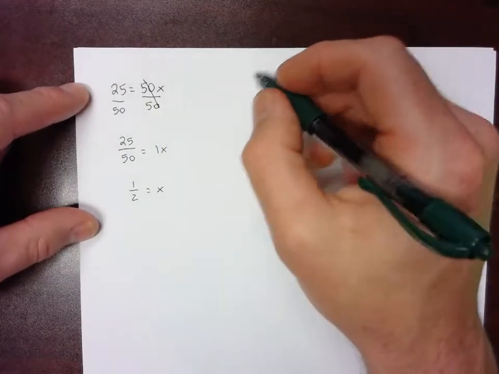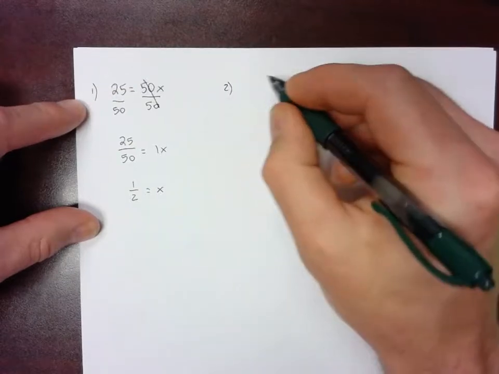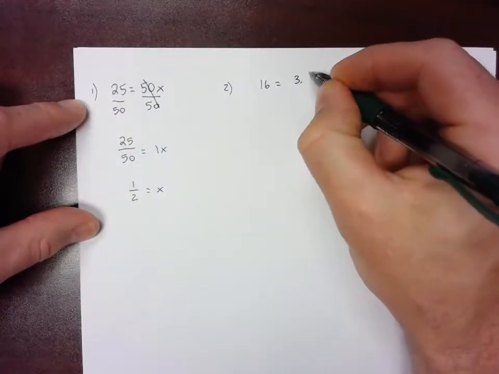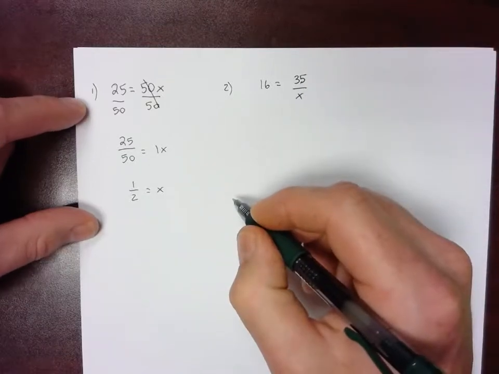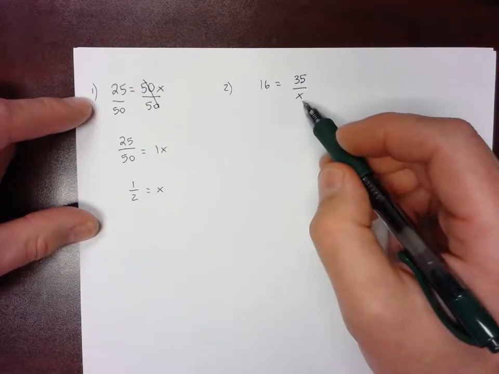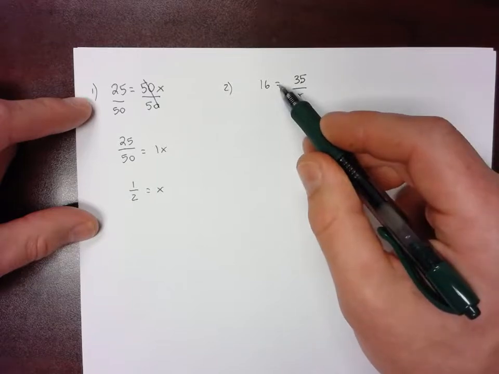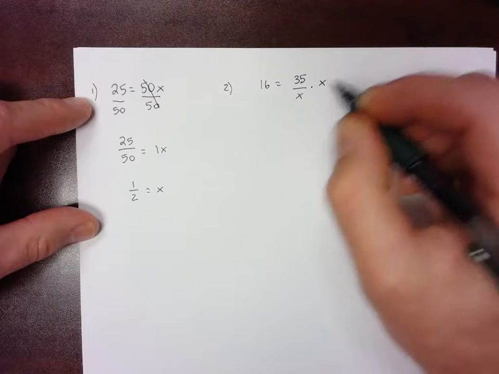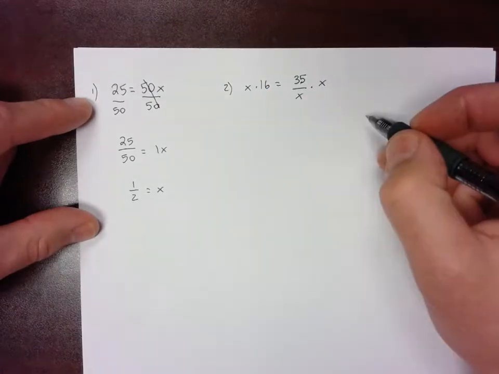Let's try a different one. So number 2, 16 equals 35 divided by x. Now for this one, what we need to do is actually take this x and multiply it by both sides. So we're going to multiply the x by the right side and multiply it by the left side.